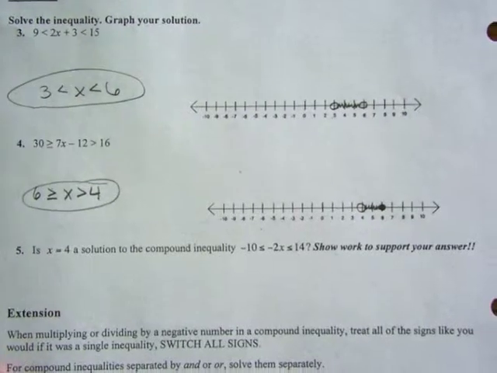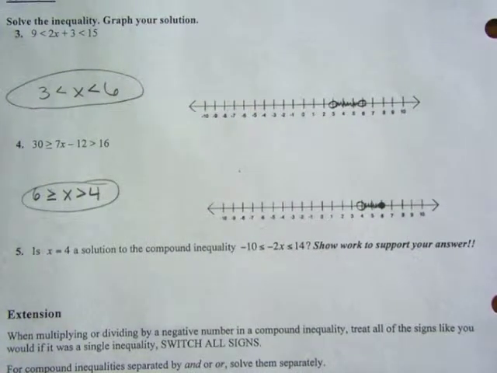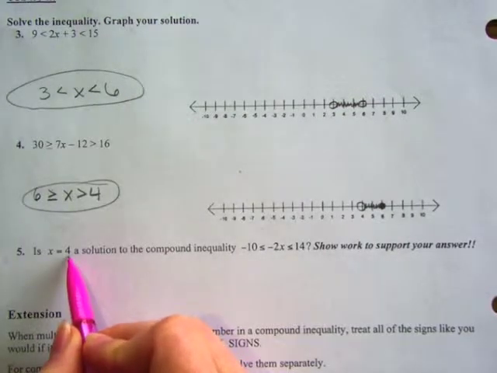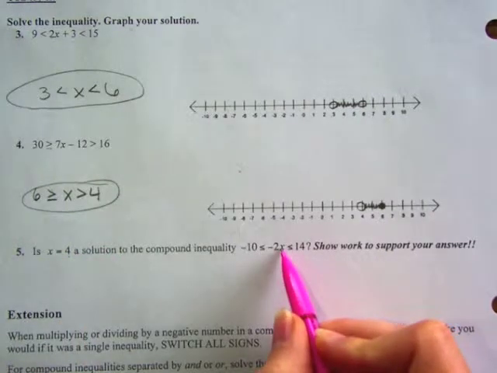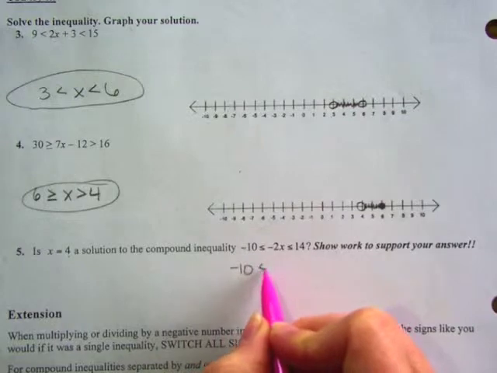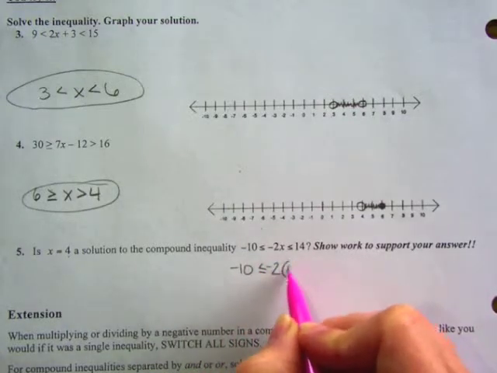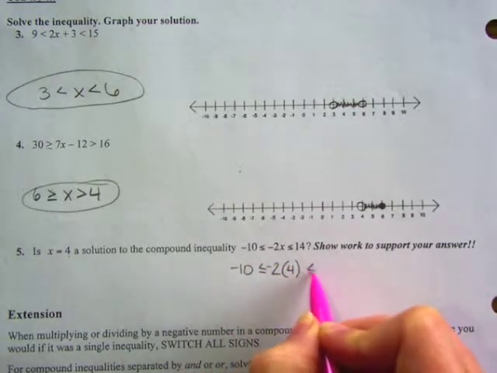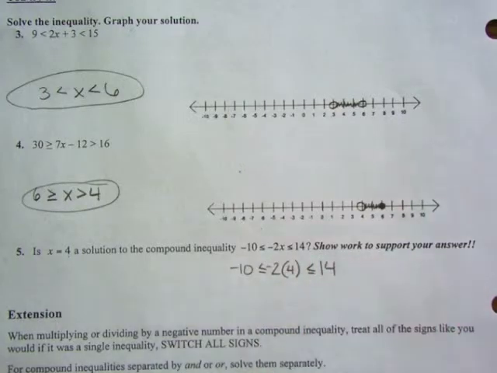Okay, in number 5, it asks if something is a solution. We have many ways to do this, but the way I really want you to start thinking about checking if something is a solution is not to actually do the solving, but to truly plug it in and check if it's a solution. Is 4 a solution? We're going to put 4 for x and see if the inequality is true. So I have negative 10 is less than or equal to negative 2 times 4, which is less than or equal to 14. Is this true?